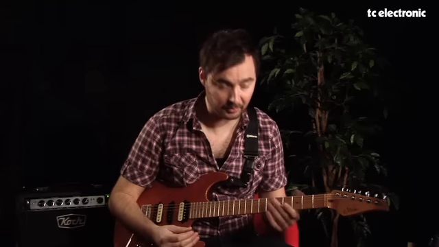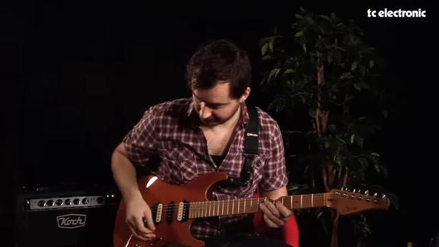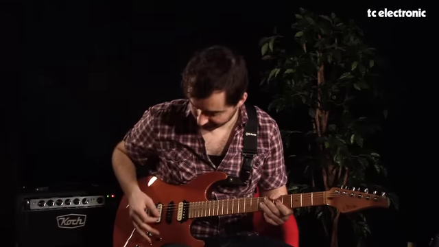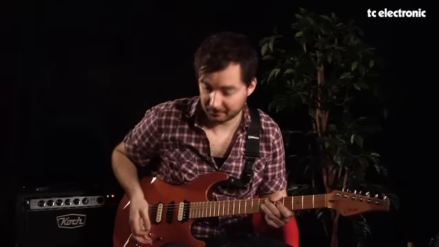So vibrato is moving the pitch up and down. Tremolo, on the other hand, is moving the volume up and down. I can't really do that, but I can sort of simulate it by doing this with my volume pot. So, just to clarify, the Shaker pedal is a vibrato, so it moves the pitch up and down. So with that cleared, let's get into it and see what this baby can do.